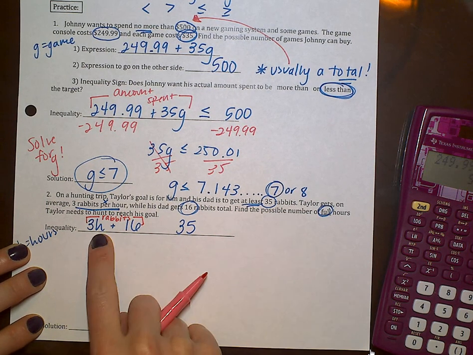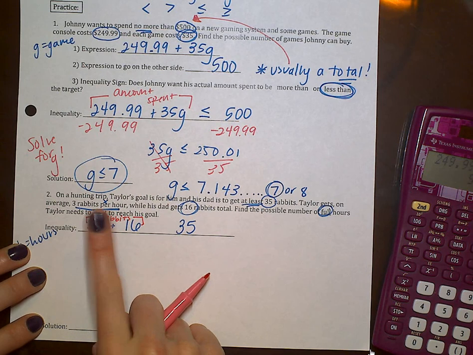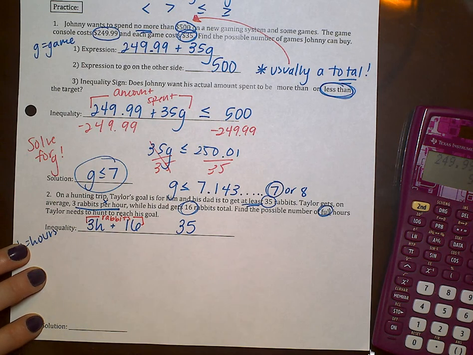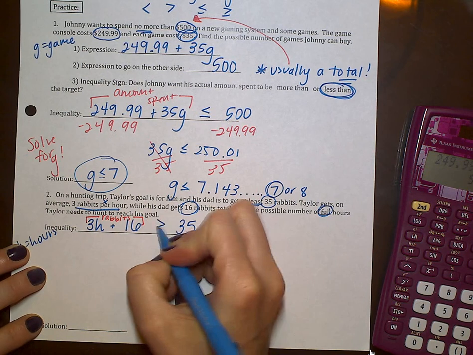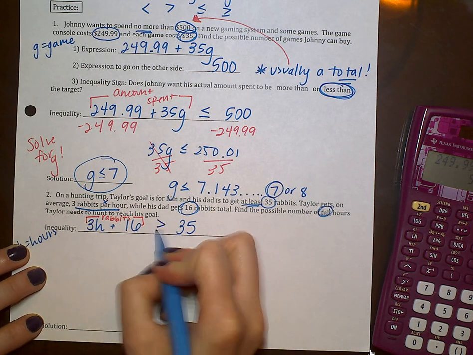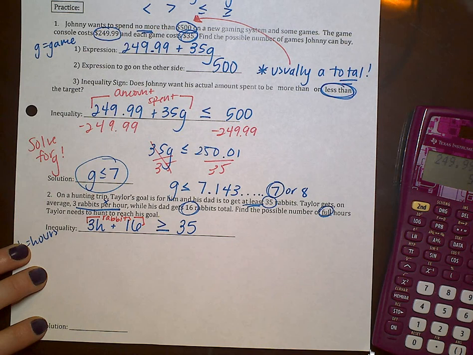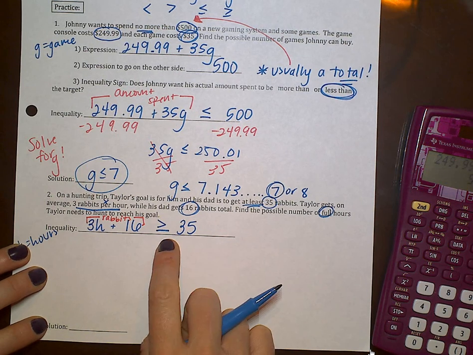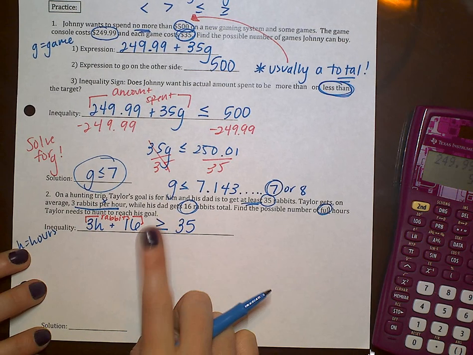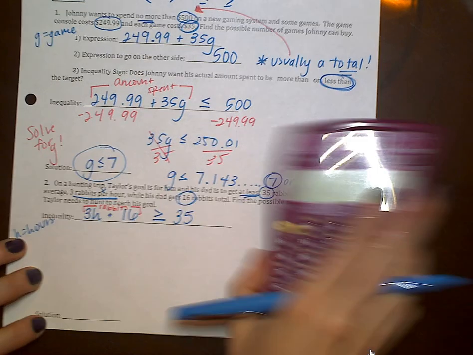So I want this to be 36, 37, 38. At the very least, it needs to be 35. So that means it needs to be more than 35, or it can be exactly 35, since 35 is the least. That part is tricky, so you just got to think through it and be real careful. Okay, once this is set up, this should be real easy to solve.